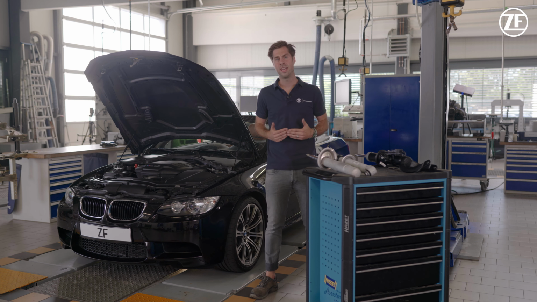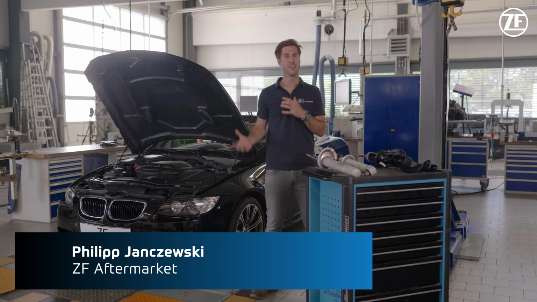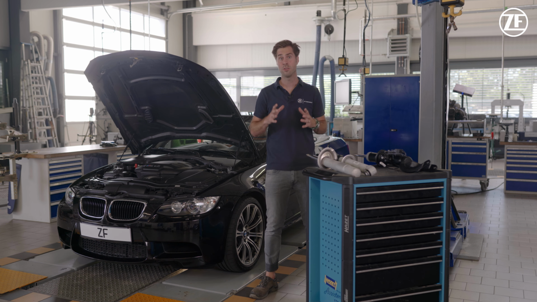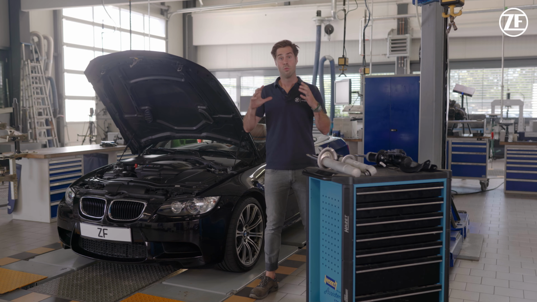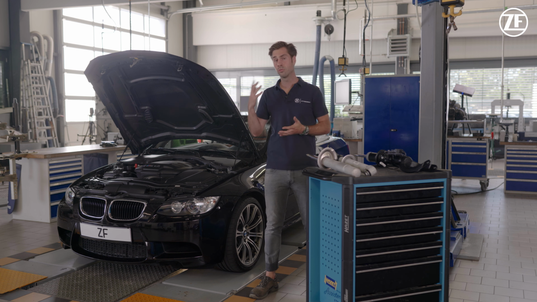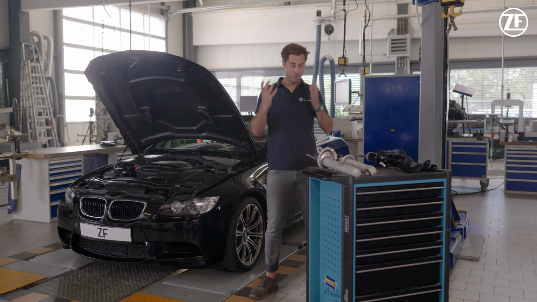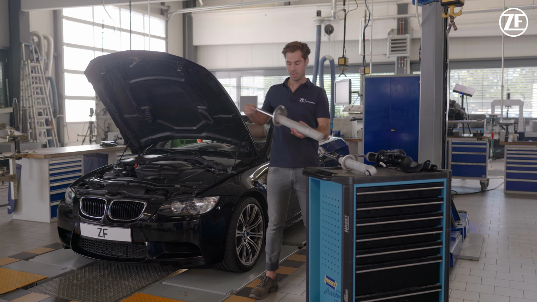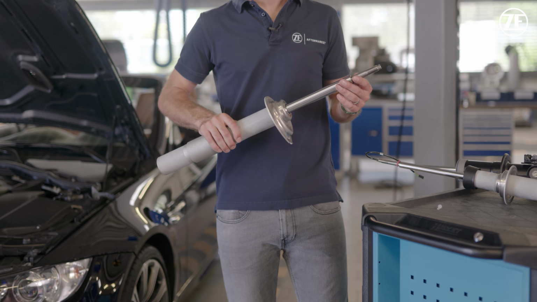What do I have to take into account when exchanging a CDC shock absorber? To explain that perfectly, we found a perfect match, which is a BMW M3 with the V8 engine, which has this electronic damping control. It's called adaptive drive, it's called active suspension management. So there's different names for the same system, because what we have here is our CDC shock absorber.